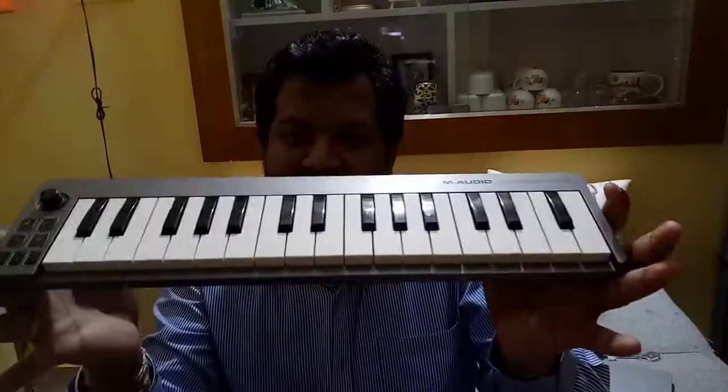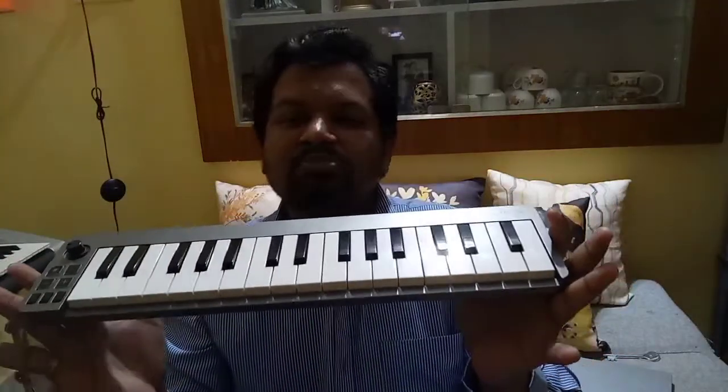Okay, so that's with M Audio Keystation Mini 32. That's the MIDI keyboard, the second device. The first one was the computer with the software, or a laptop with the software. The second one is a MIDI keyboard, and the third one is a mic, a dynamic mic with a cardioid pattern. So this is a dynamic mic with a cardioid pattern. That is how it captures sound.